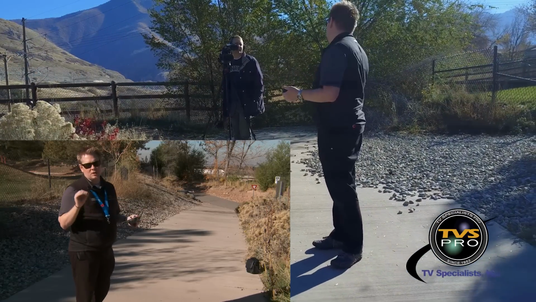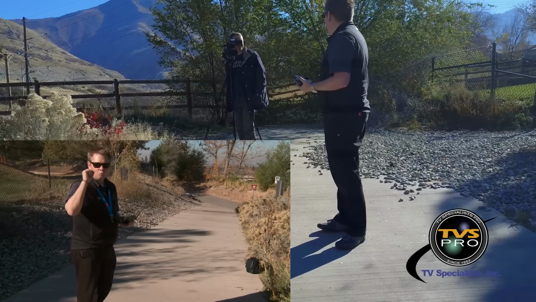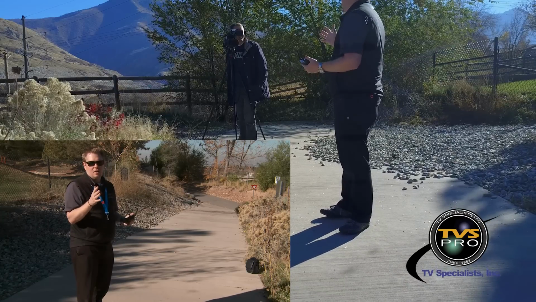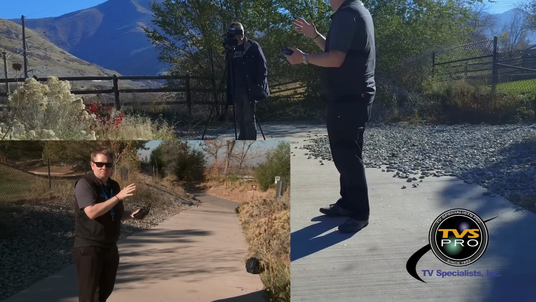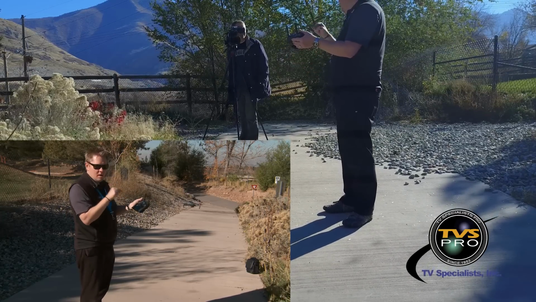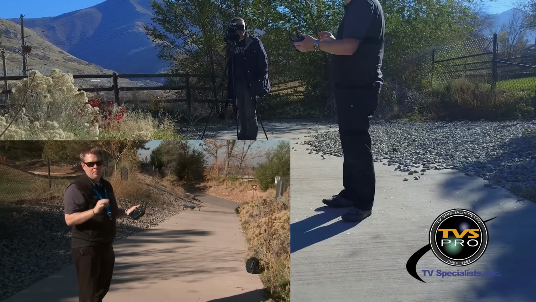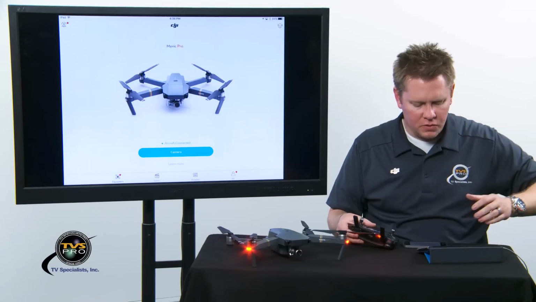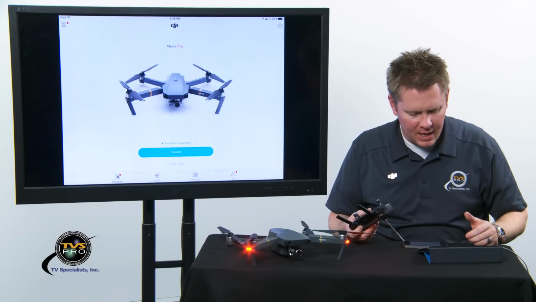That tripod mode, especially for the indoor flying that I've done, really helps out. If you do not have or don't need that quick, responsive mode, hit record and put it into tripod mode, and that's going to get you a really good cinematic look. Okay, so now we're going to actually connect to the camera here.